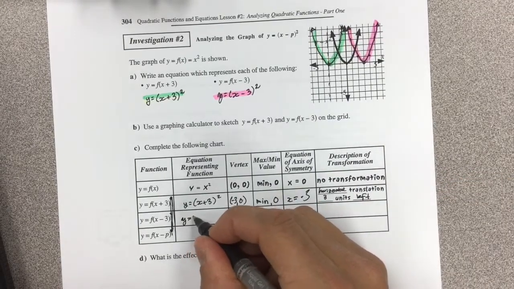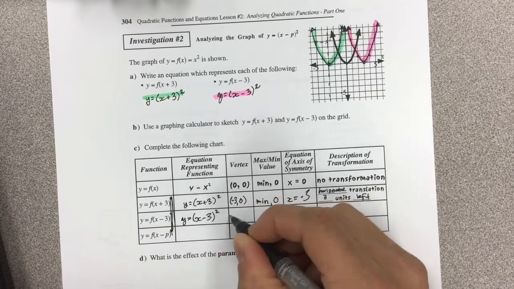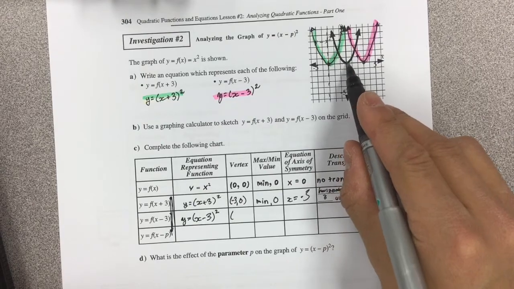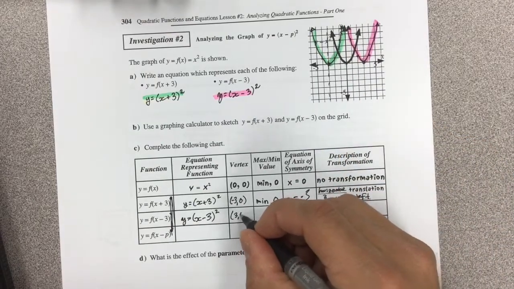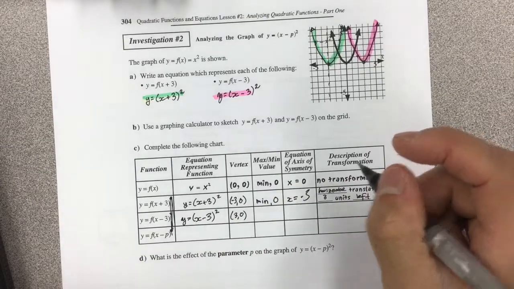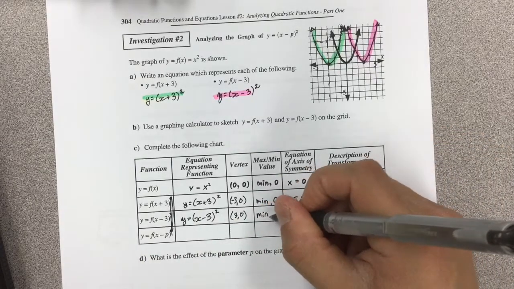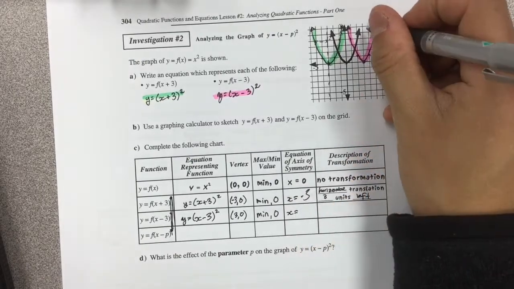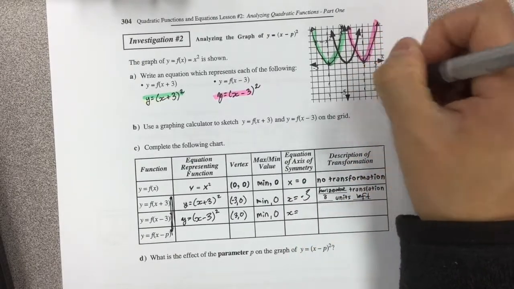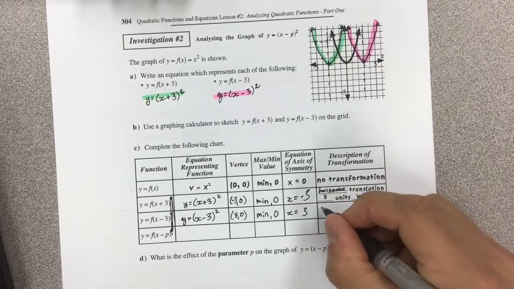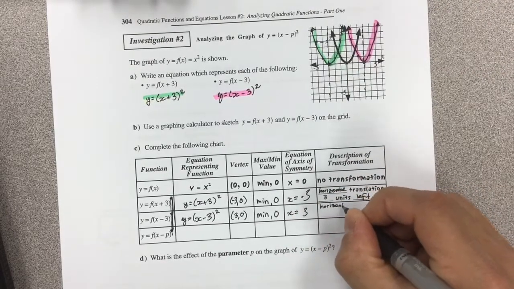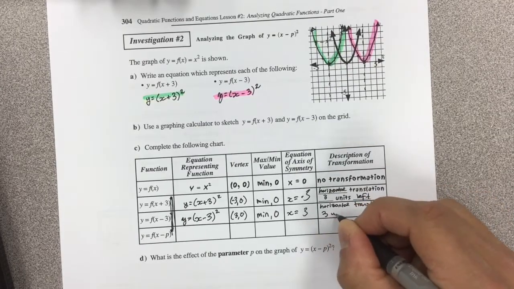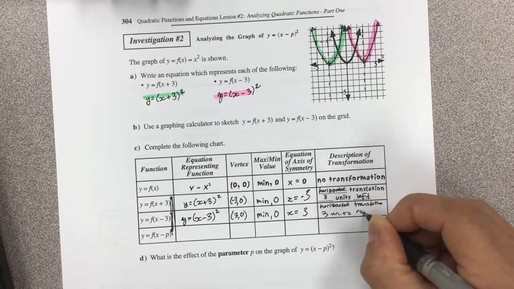With this other one, we had y is equal to (x minus 3) squared. And note how my vertex changed from being at 0, 0 to positive 3, 0. So when this was negative, it made it positive. It still has a minimum y value of 0, but now my axis of symmetry is at positive 3. So resulting in a horizontal translation, 3 units right.